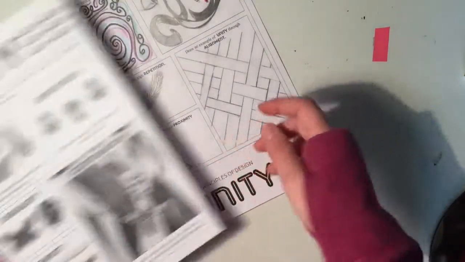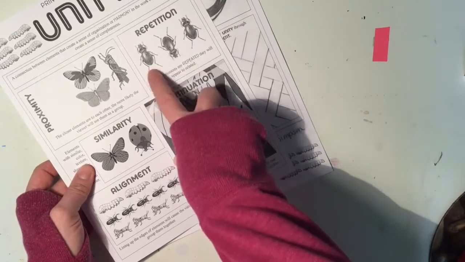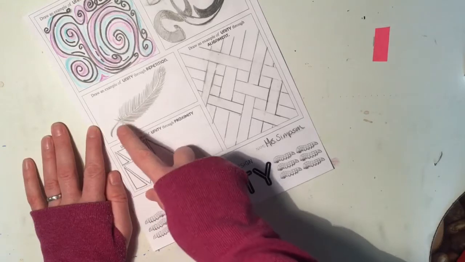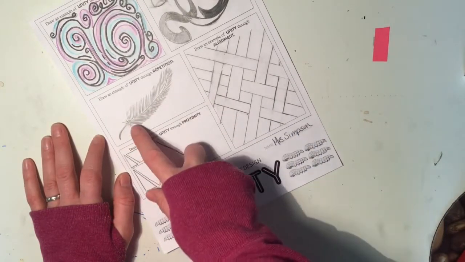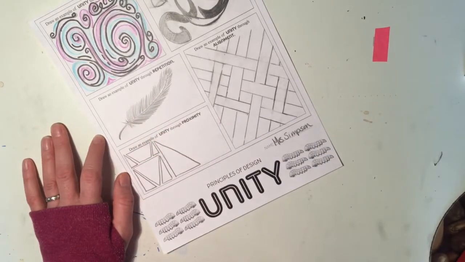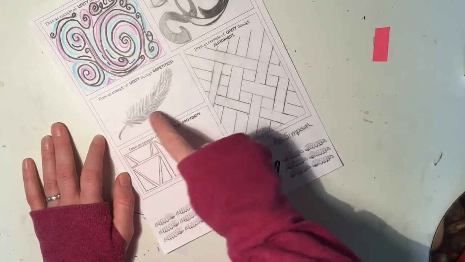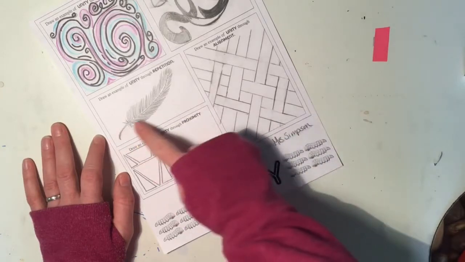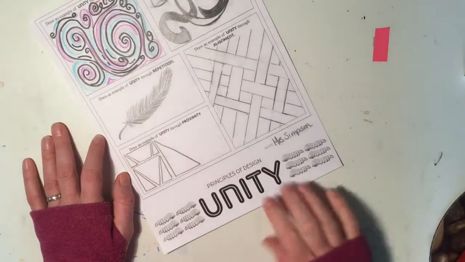So you're repeating anything. You can see they repeated an image of a bug here, a beetle, in different directions. I repeated lines. So I drew a really simplistic image of a feather here, and I did that through the repetition of lines. So I just repeated the same line over and over and over again in a particular way to show the example of a feather. And that creates this unified shape of a feather.